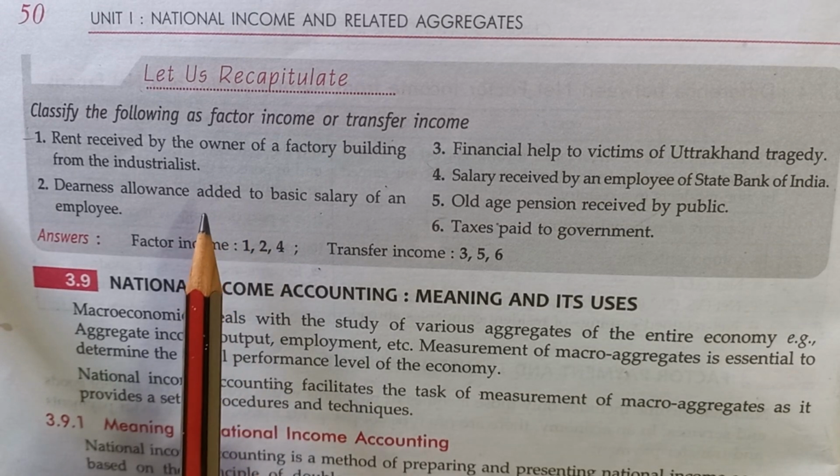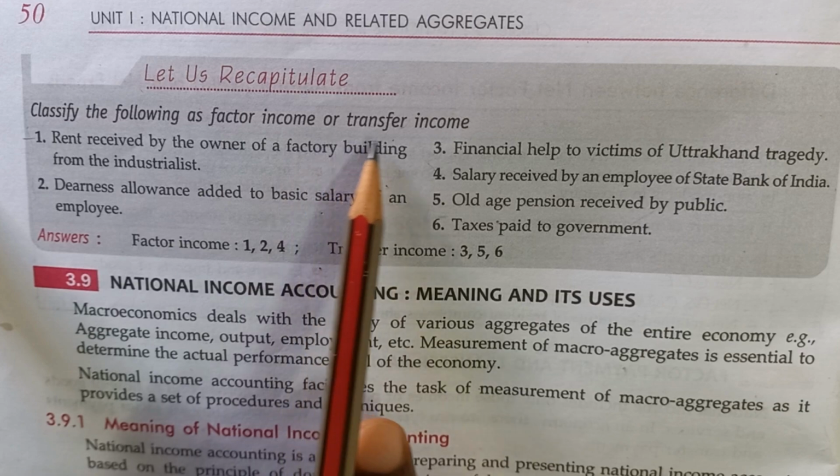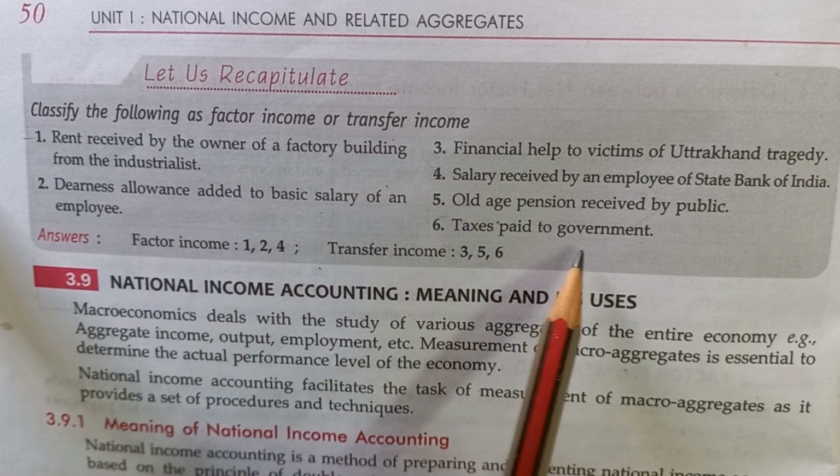If you do this, let us recapitulate. You can understand how to differentiate factor income or transfer income if you do this.